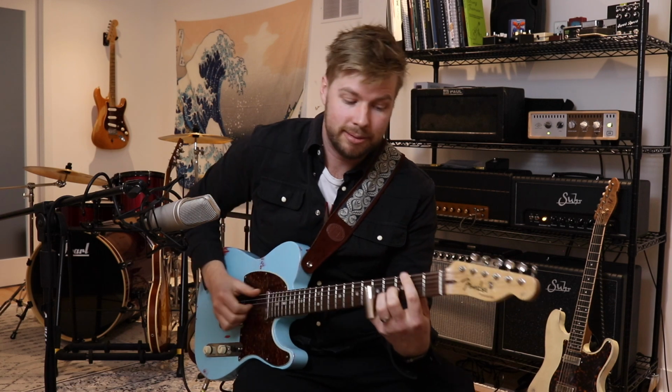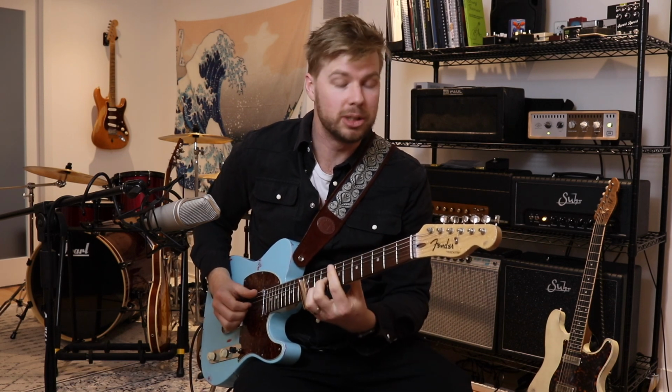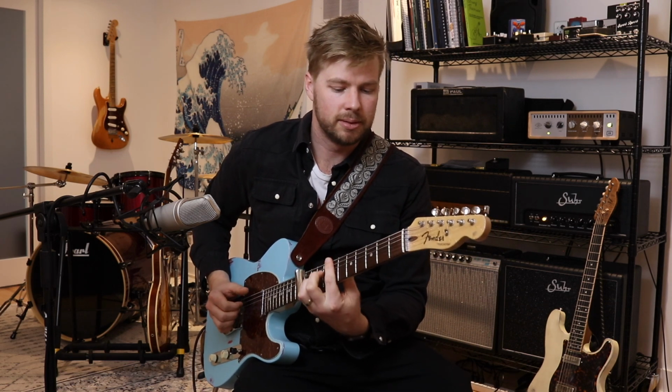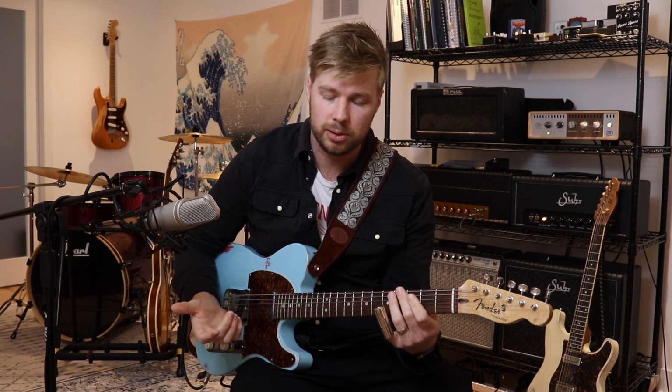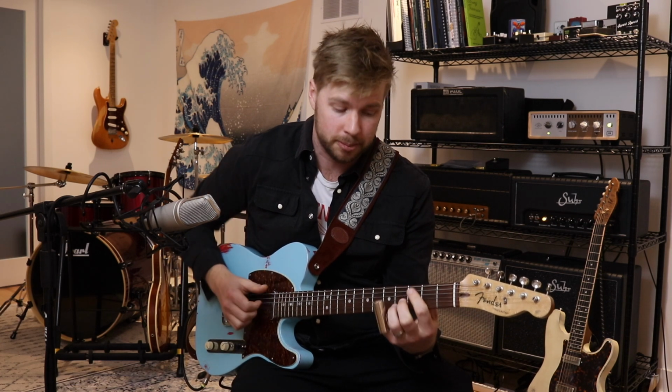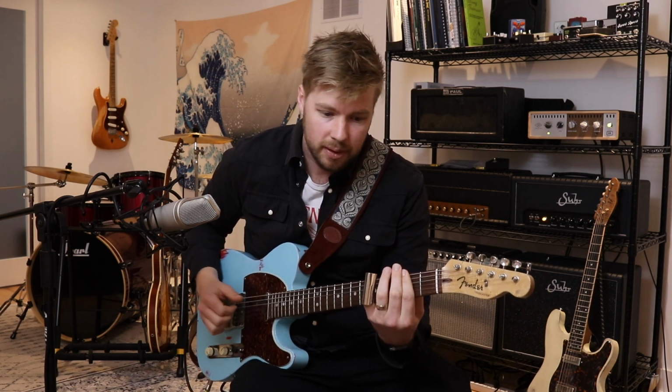And again, I'm doing this 4 of 5, which is actually the 1 chord, which is just like what I showed you before. Again, it creates movement, and it sort of follows the melody as well.